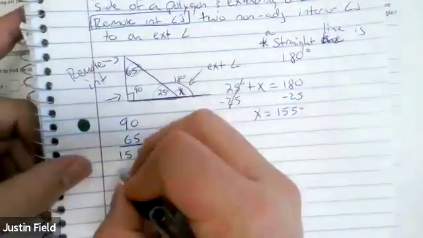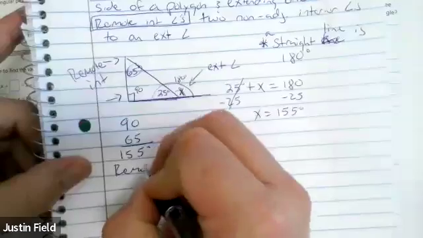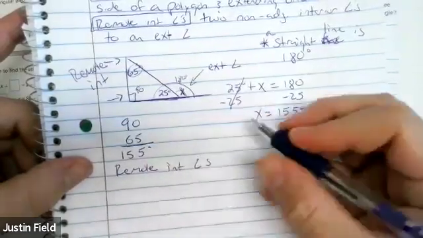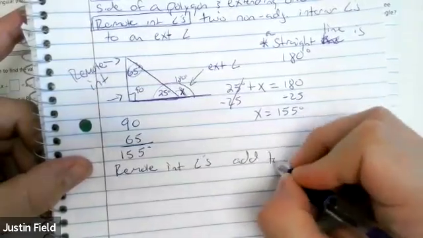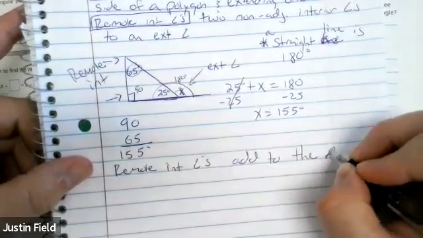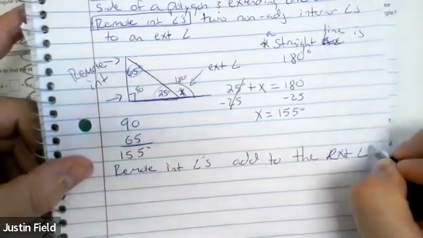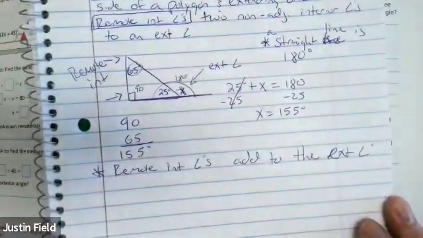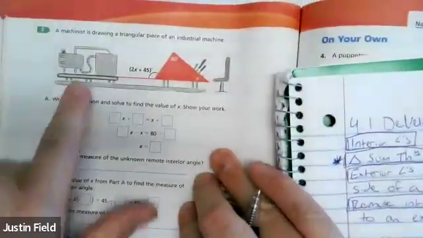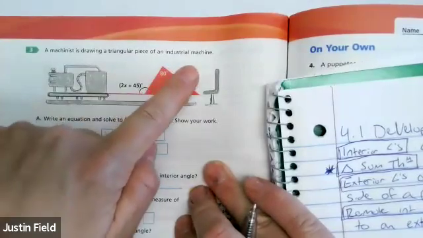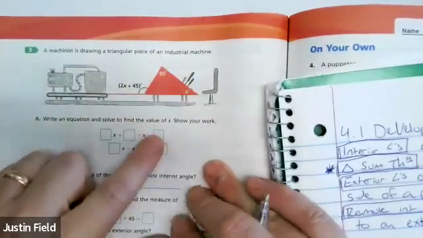So our theorem is our remote interior angles add to the exterior angle. Okay? And we can use that to even set up an equation. If you look in number 3, a machinist is drawing a triangular piece of an industrial machine.